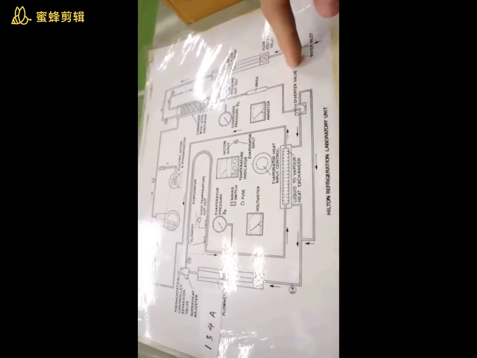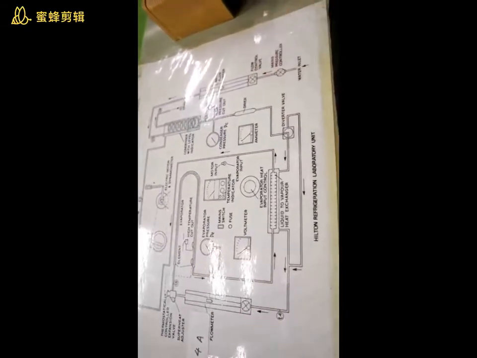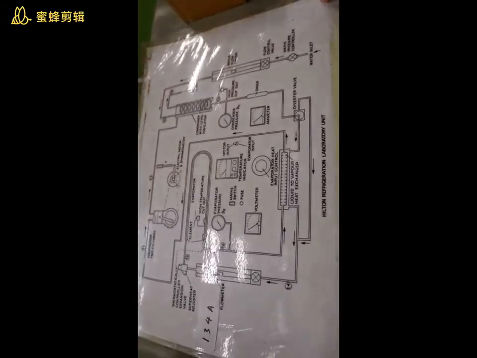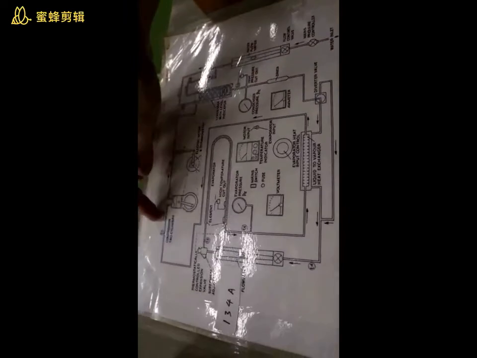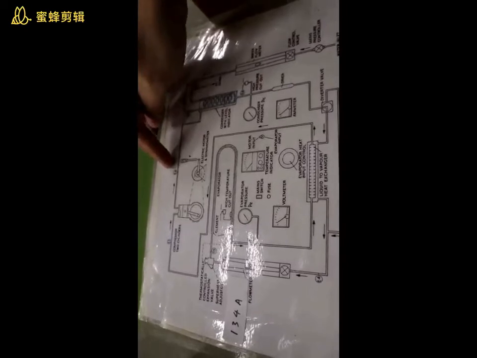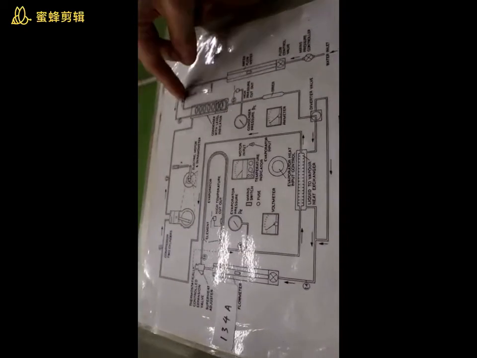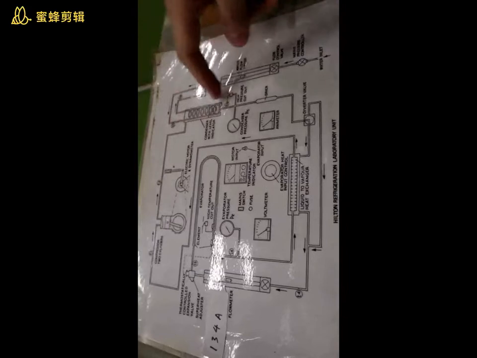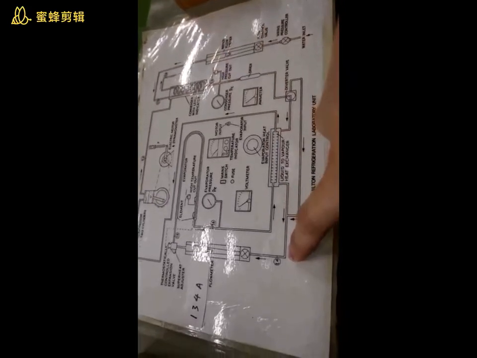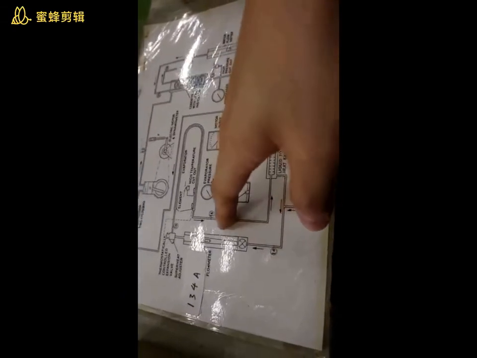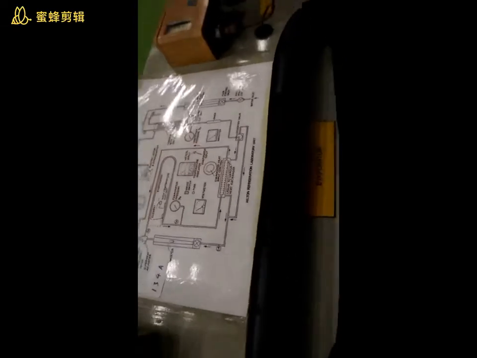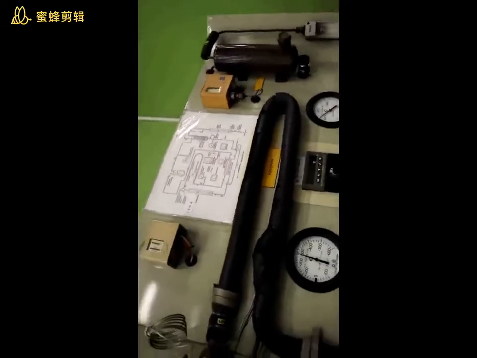This is a simplified figure made according to this experiment platform, and we have 7 temperature measuring points: the temperature entering the compressor, leaving the compressor, in the condenser, entering the expansion valve, leaving the evaporator, and also entering the evaporator. So there are seven temperature measuring points in total.